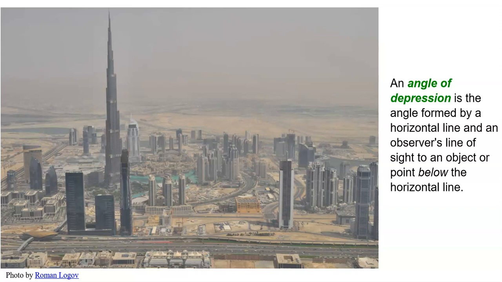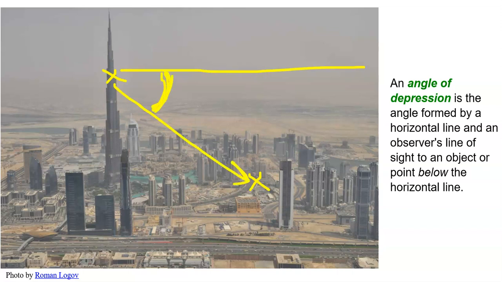Go ahead, pause the video, copy this down, as well as that diagram of the angle that we saw in the last page, where this angle there, because it's with the horizontal, and with a line of sight that's below the horizontal, is called an angle of depression. So go ahead, pause the video, copy this down, and then you have what you need to answer some of the application problems in the next series of skills practices using angles of elevation and depression.